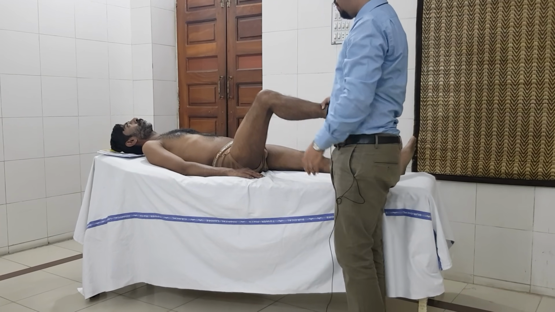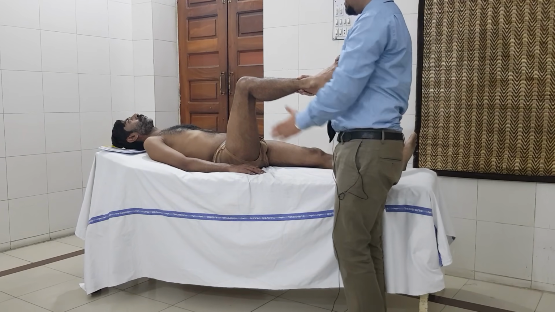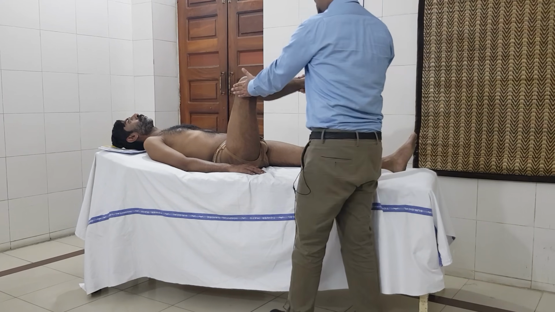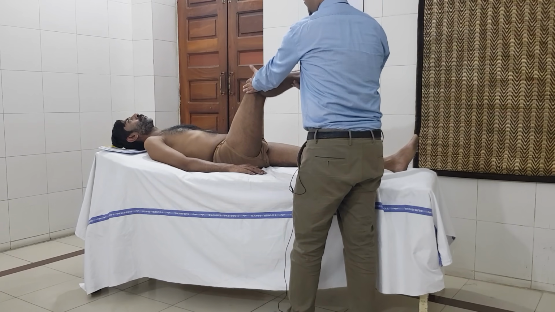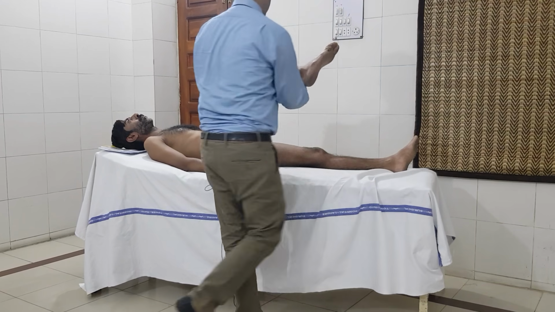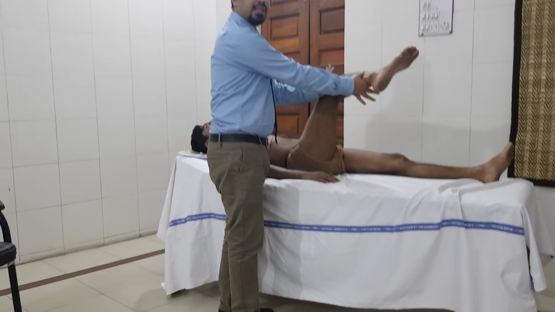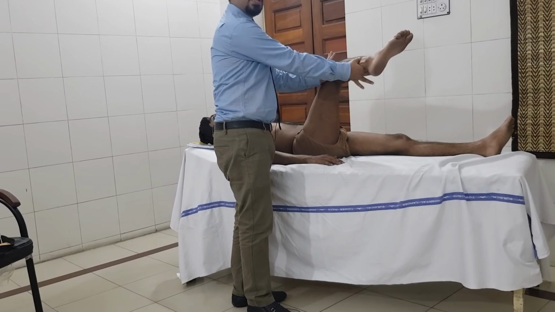Now the Feder test. To perform the Feder test, there are two ways. One is I have flexed the hip, I am adducting and I am internally rotating. If you can see this movement, this is the Feder test or also the Piriformis test.